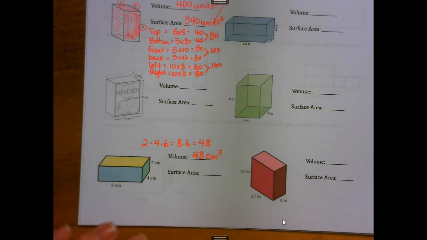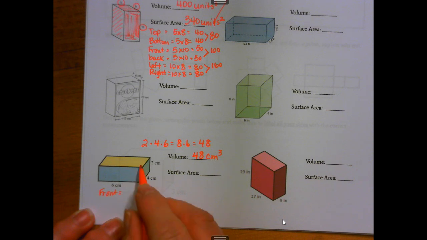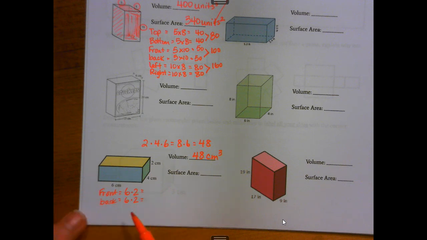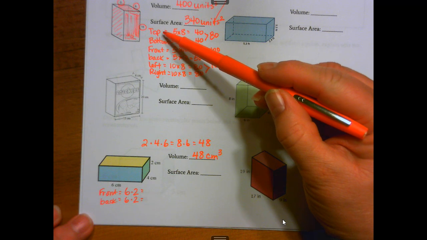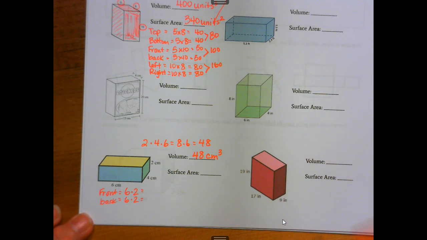There we go. To find the surface area, I'm going to call the blue face the front. So this is 6, and the other dimension is 2, so this is 6 times 2. The back is going to be the same. You'll notice in my top one, I made sure that I put the opposite faces together, and I think that makes it a lot easier to find the surface area.